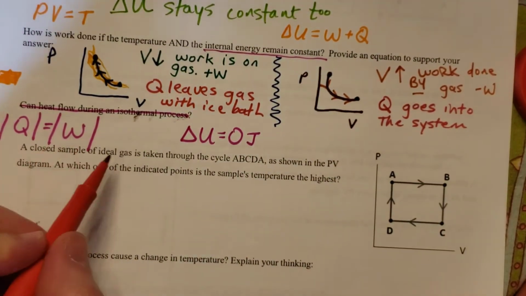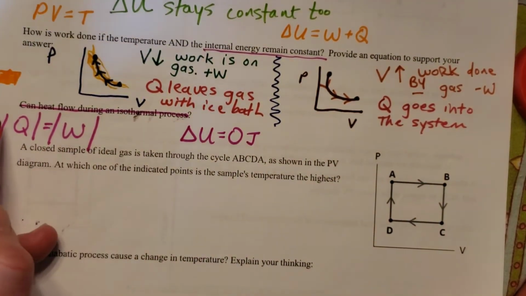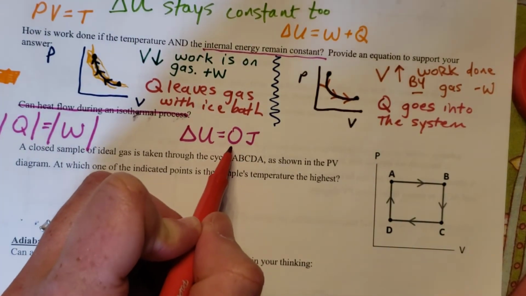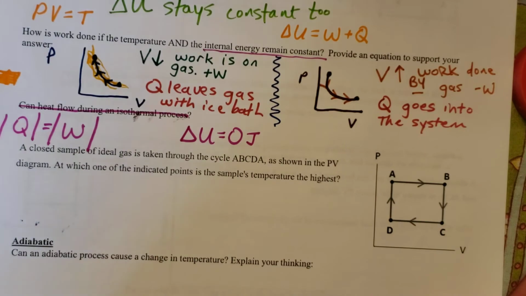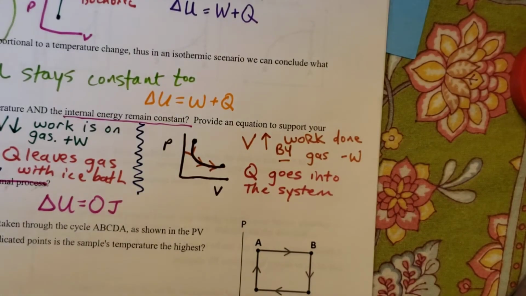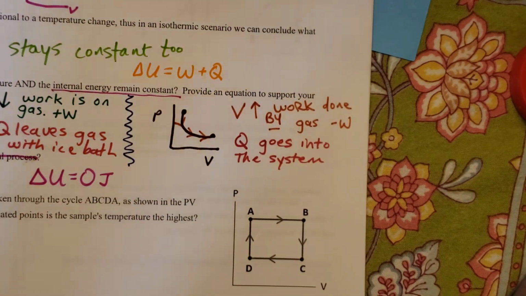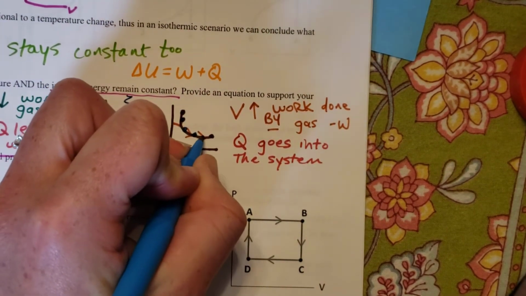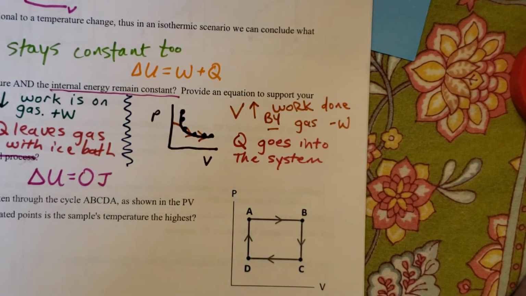The work is going to be equal to the heat. The absolute values of those two will cancel out so that we can have an internal energy change of 0 and a temperature that stays the same the whole time. Additionally, I want to remind you, every single spot on this line, the temperature is the exact same number.